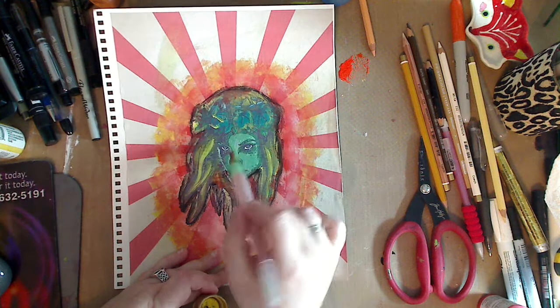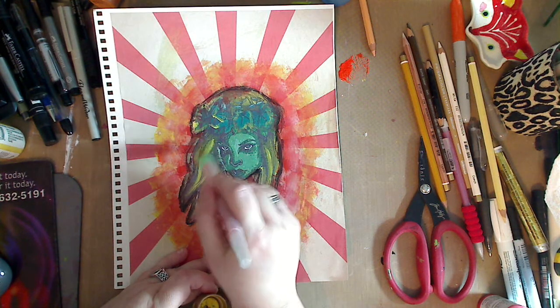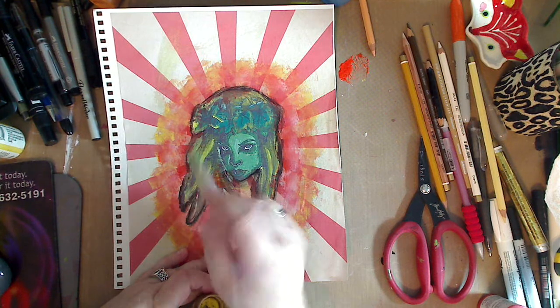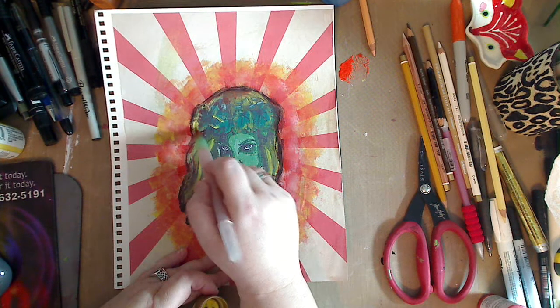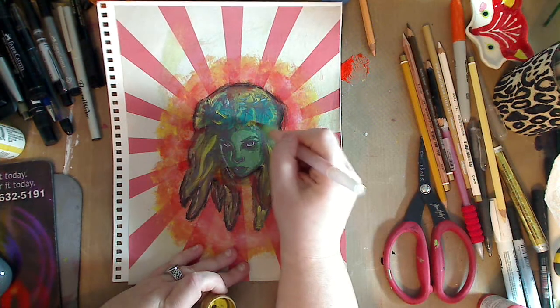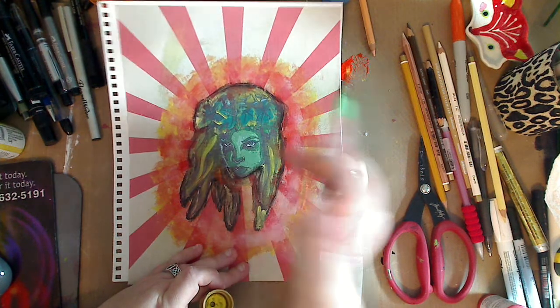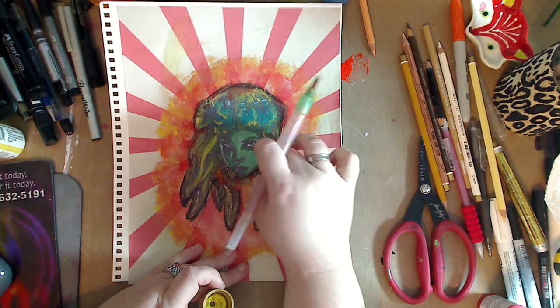And if you really want to be fancy, you can go in and do the veins of the leaves if you want. Totally up to you. But I'm kind of digging on this. I just need a little bit more down here. And what that does is it just helps it pop out.